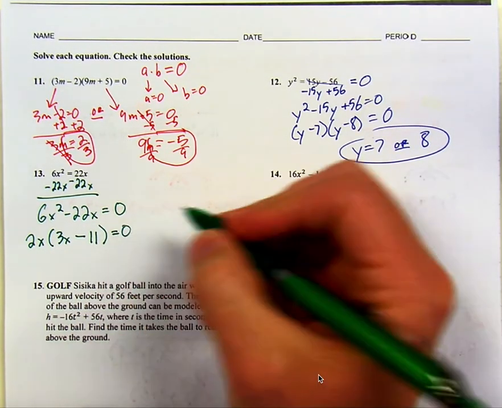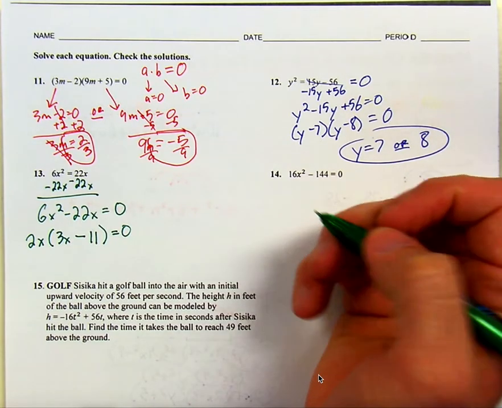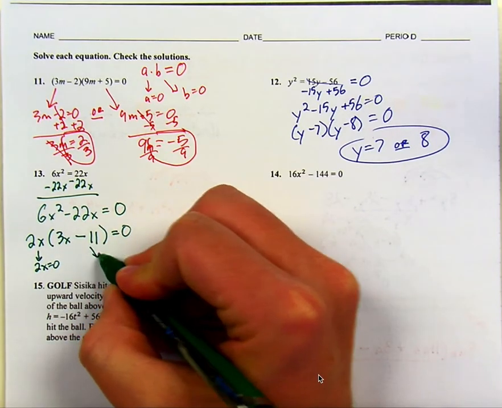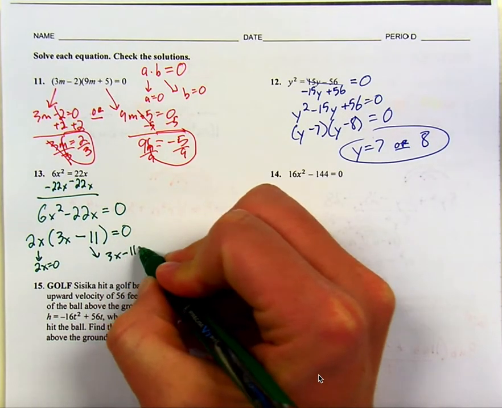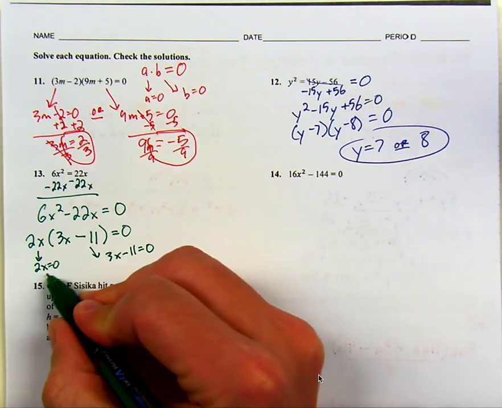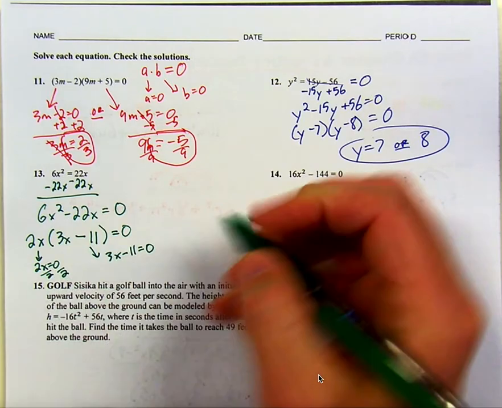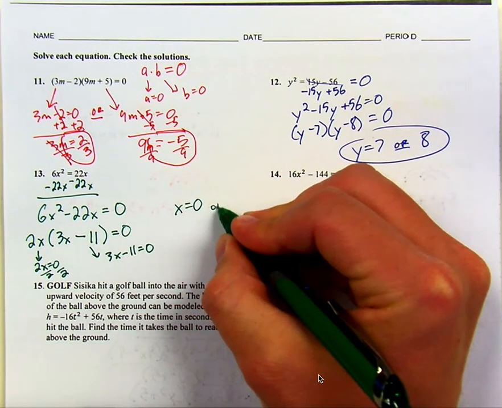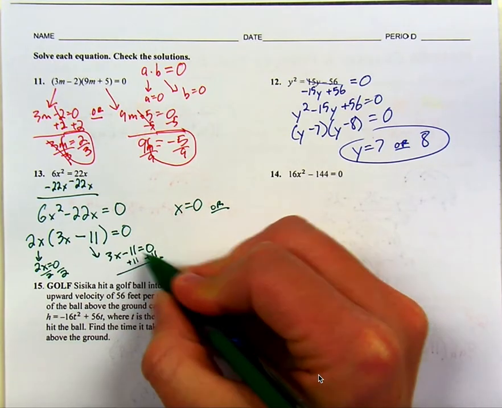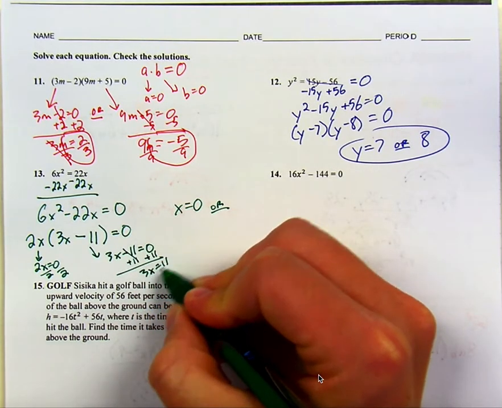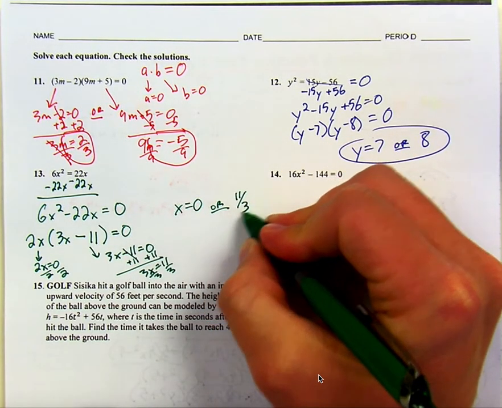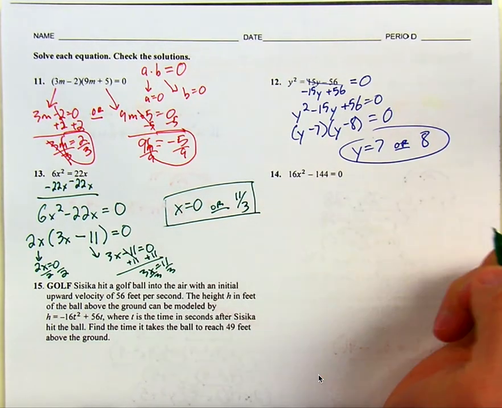Equals 0, and now I'm going to use the zero product property and say either 2x equals 0 or 3x minus 11 equals 0. And so if I solve 2x equals 0, I'm going to divide by 2. 0 divided by 2 is 0. Or if I solve this one, I'm going to add 11. I'll get 3x equals 11. I'll have to divide by 3. So 0 or 11/3 is my answer to that one.